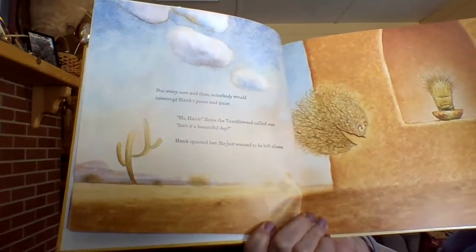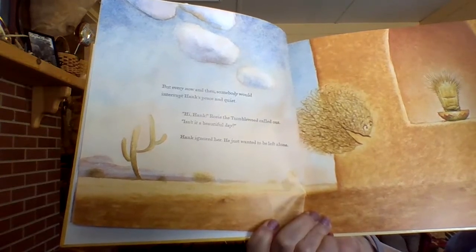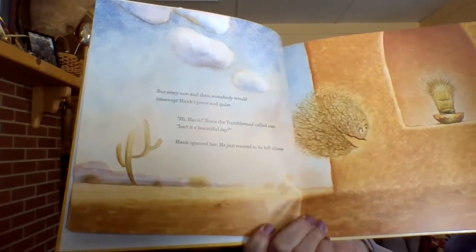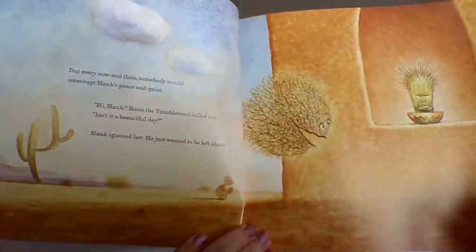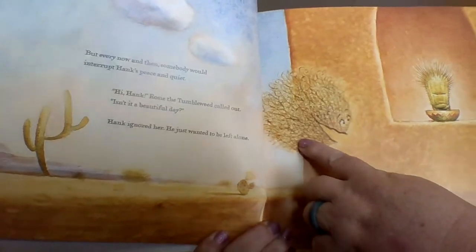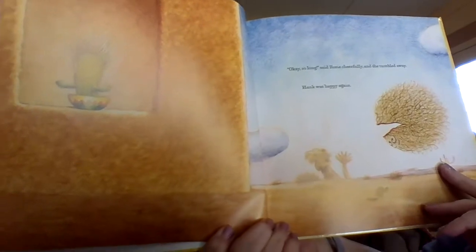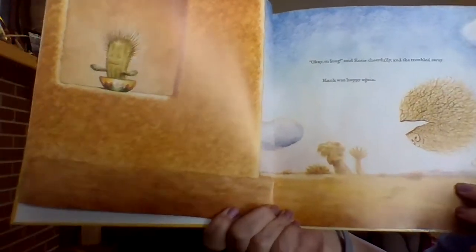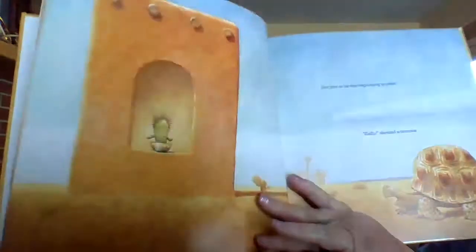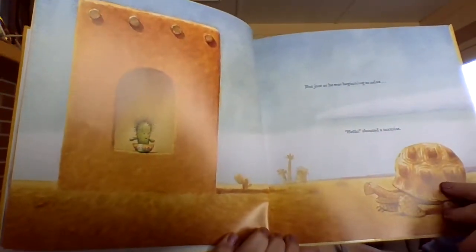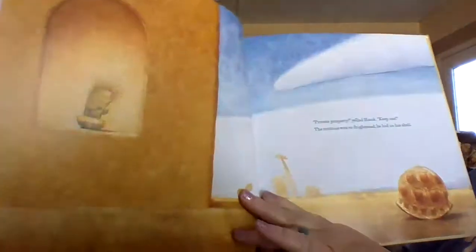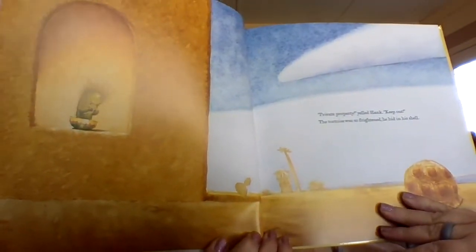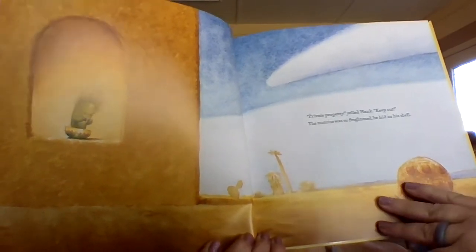But every now and then somebody would interrupt Hank's peace and quiet. "Hi, Hank," Rosie the tumbleweed called out. "Isn't it a beautiful day?" Hank ignored her. He just wanted to be left alone. There's Hank. There's Rosie the tumbleweed. "Okay, so long," said Rosie cheerfully, and she tumbled away. Hank was happy again. But just as he was beginning to relax, "Hello," shouted the tortoise. "Private property," yelled Hank. "Keep out." The tortoise was so frightened, he hid in his shell.